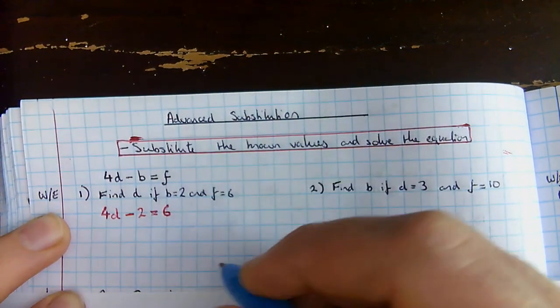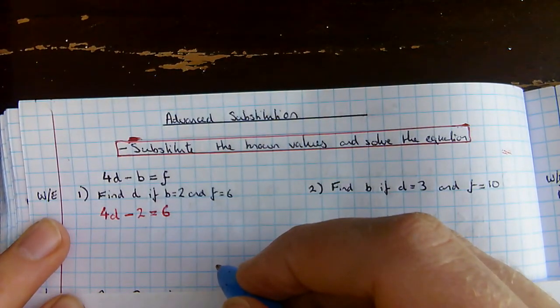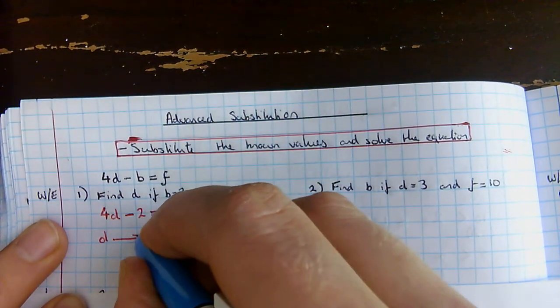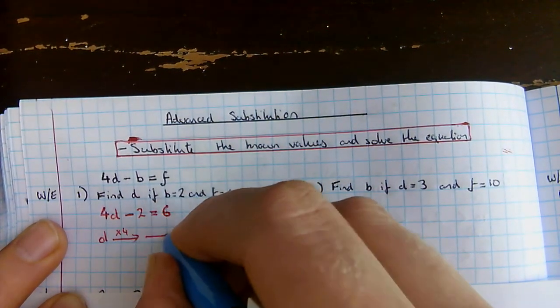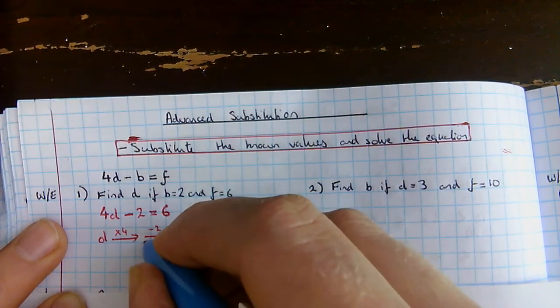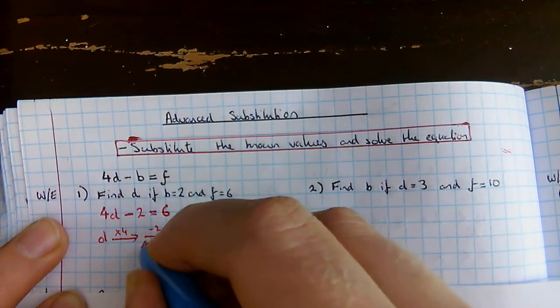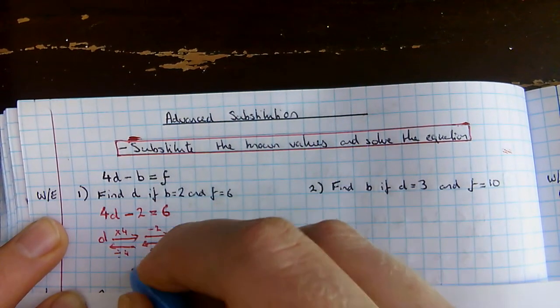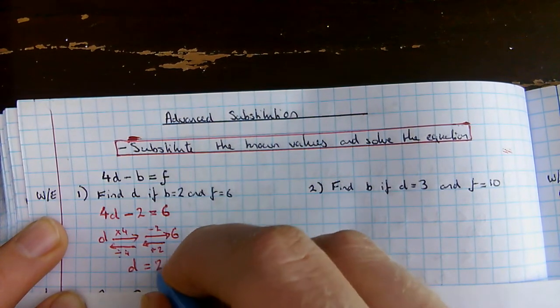This leaves me with an equation, and all I need to do now is to solve that. d times by 4, take away 2, gave me 6. Go another way around, inverse operations, 6 plus 2 is 8, divided by 4, tells me that d equals 2.